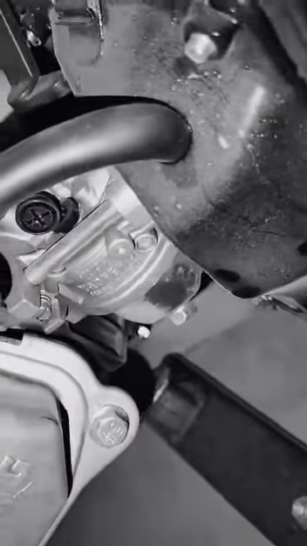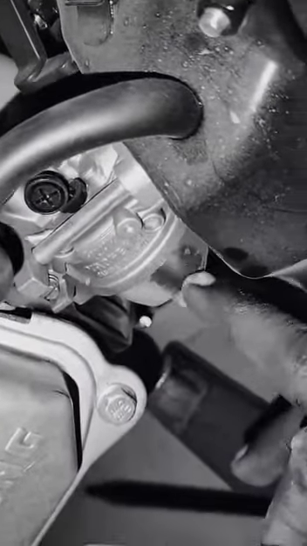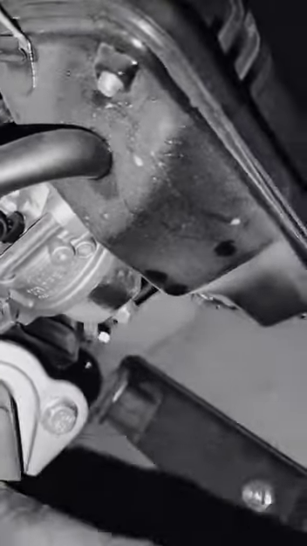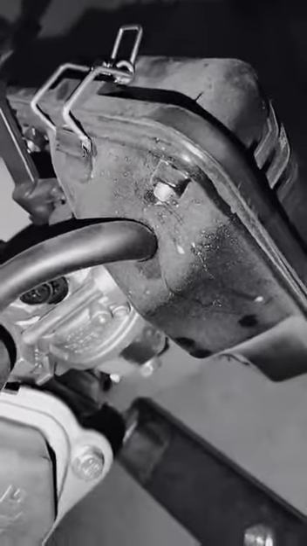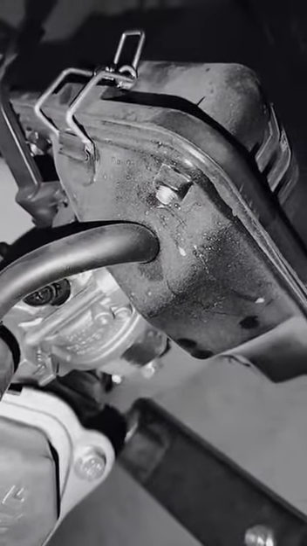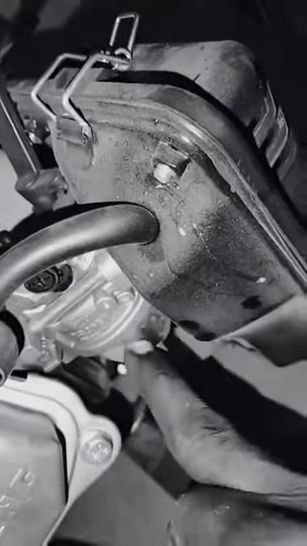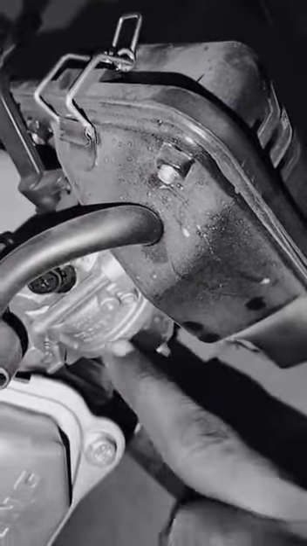Now what this simply means is that fuel cannot go from inside this place to this place. If you turn on your generator at this stage, it is only the fuel that is inside the engine that the engine will use, and once that fuel finishes, the engine will stop working. So it means the carburetor is no longer supplying fuel into the engine.